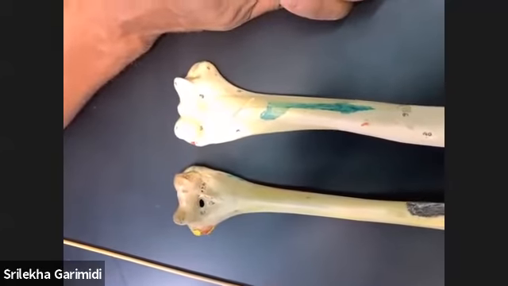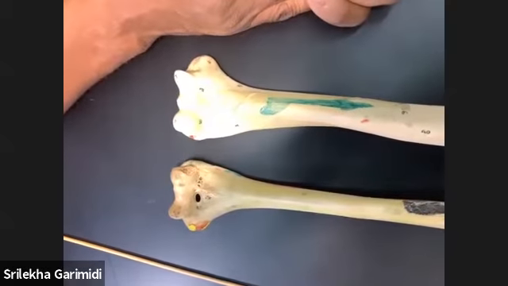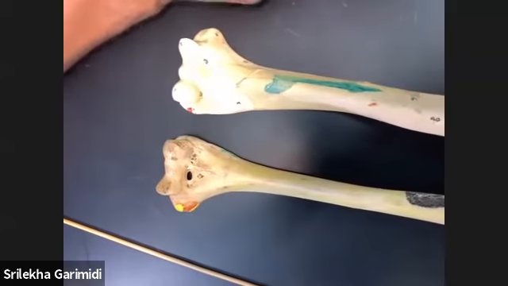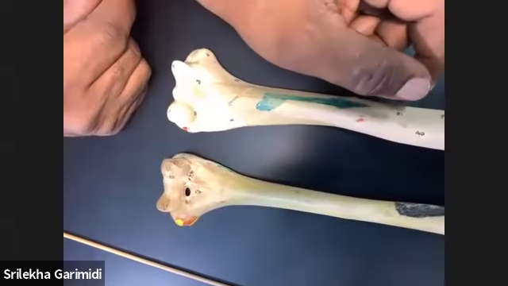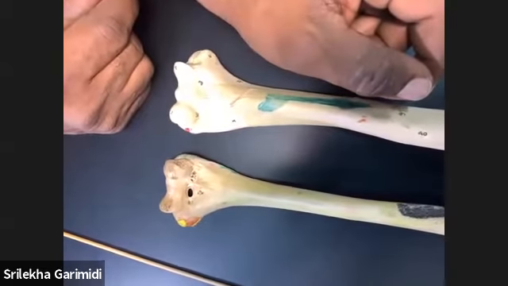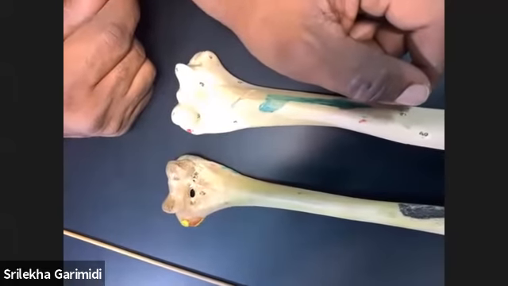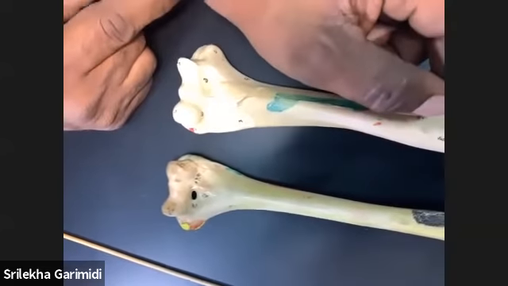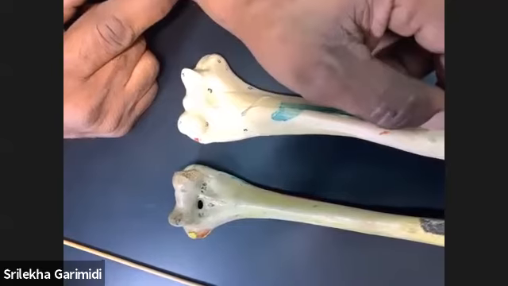Now, recall that I told you that the extensor carpi radialis longus, D, is the extensor digitorum. And the U now is extensor carpi ulnaris. Okay.